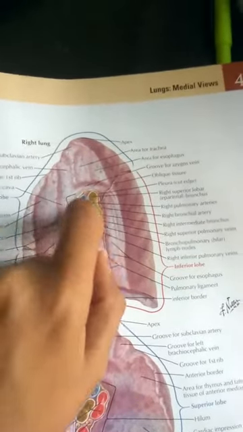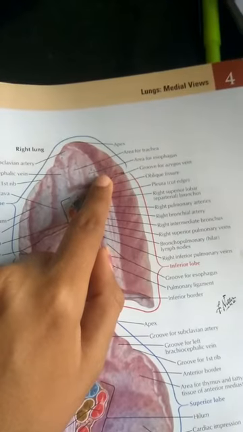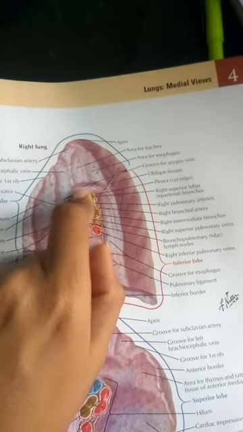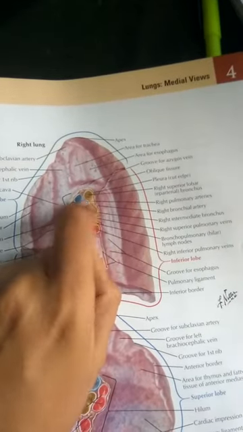So let us see the right lung structures, and next are the blood supply of the lung. You can see this is the right lung, right? Here is the apex of the lung, and this is the area for the trachea, that is, you can see above the hilum, and this is the area for the esophagus beside this area of trachea, and there is also a groove for the azygos vein, and this is the oblique fissure, and this is the pleura cuttage.